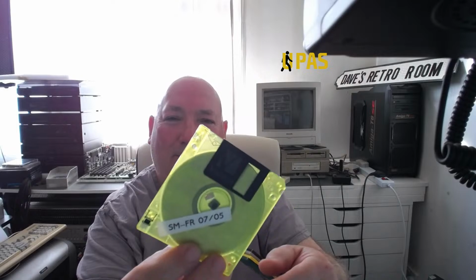What else have we got? Oh, we've got a weird disc here. Look at this one. That's weird. That's IBM SM40705, whatever that is. Verbatim, sort of translucent.